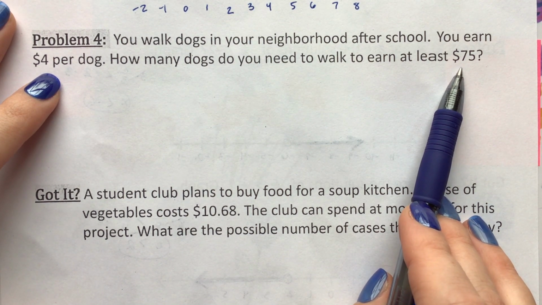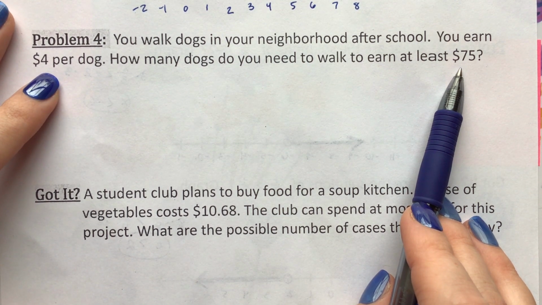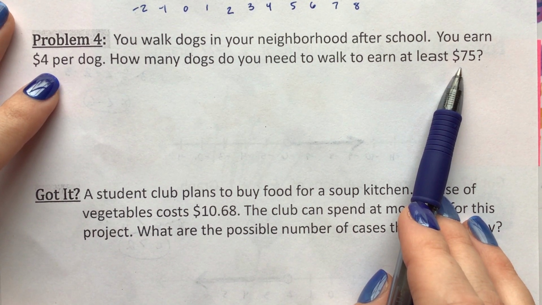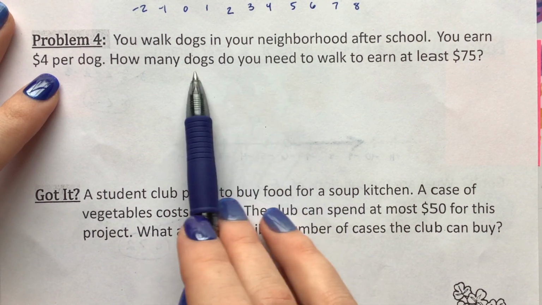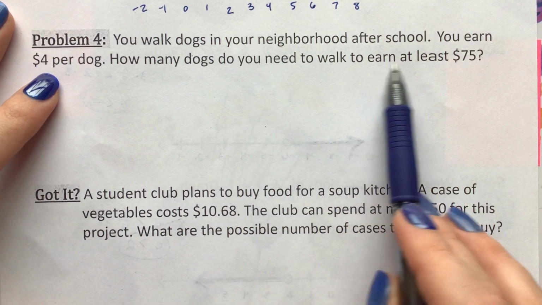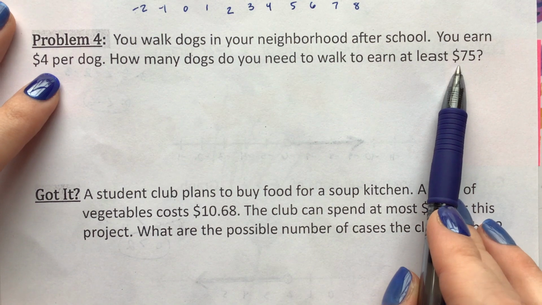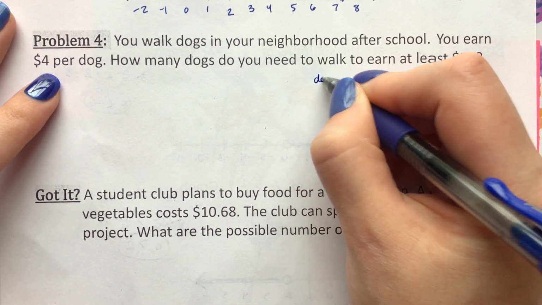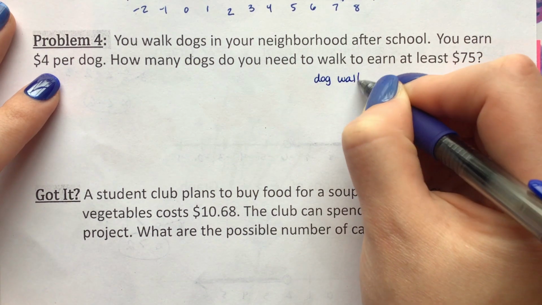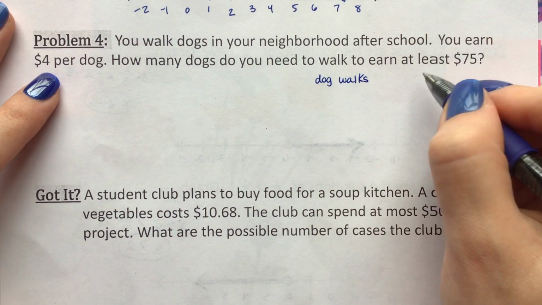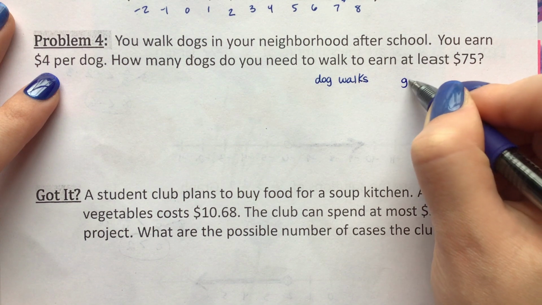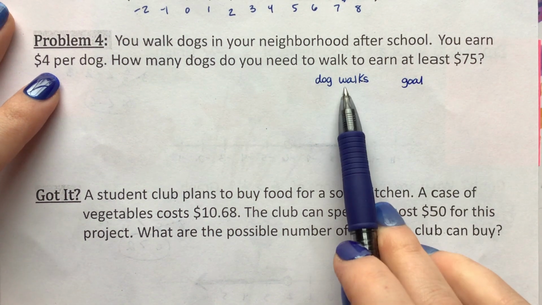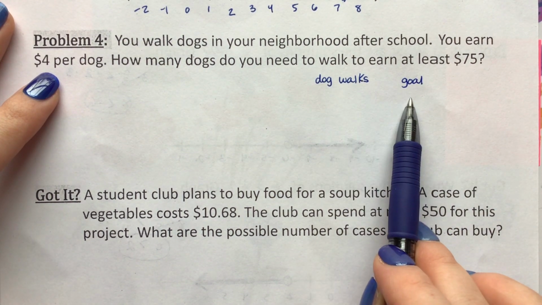Alrighty, so what I want you to notice is what are the two things that we're comparing. We're trying to figure out how many dogs we need to walk in order to earn money or a goal. So I'm going to compare how many dog walks I've had compared to my goal. These are the two things that I'm comparing.